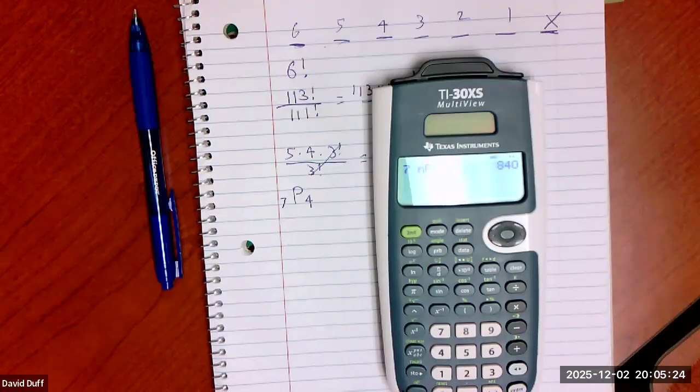By the way, 15P0, 15 things taken 0 at a time. What do you suppose that's equal to? How many ways can you take nothing?